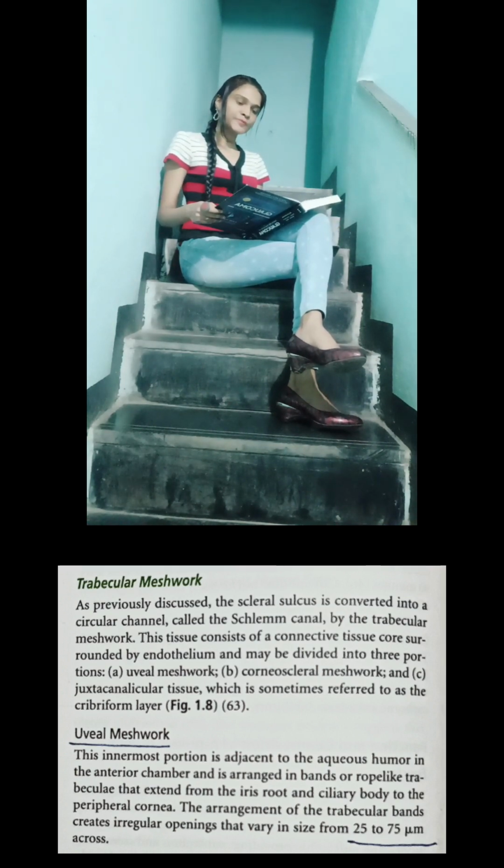Trabecular meshwork. As previously discussed, the scleral sulcus is converted into a circular channel called the Schlemm's canal by the trabecular meshwork. This tissue consists of a connective tissue core surrounded by endothelium and may be divided into three portions: A. Uveal meshwork, B. Corneoscleral meshwork, and C. Juxtacanalicular tissue, which is sometimes referred to as the cribriform layer.